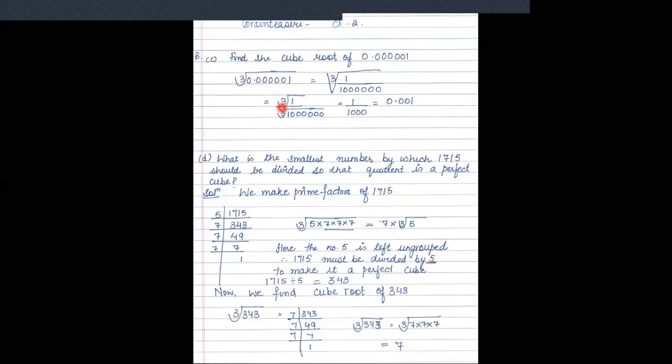Children, we are through with the brain teasers of chapter 1, and now I'll be starting the brain teasers of chapter 2. In this video, I will discuss a few important brain teasers of chapter 2. The first brain teaser, B, first question B part, C option. Find the cube root of 0.5 zeros are there and then there is a 1.